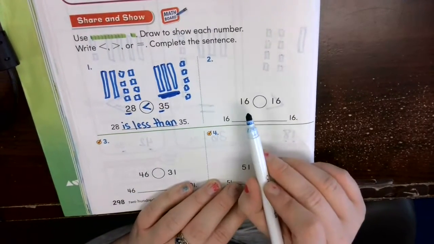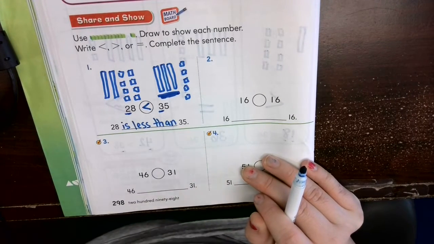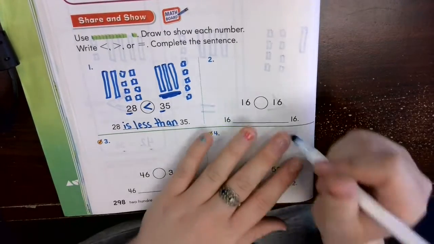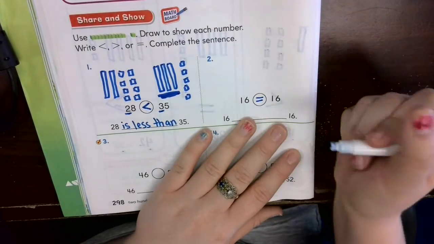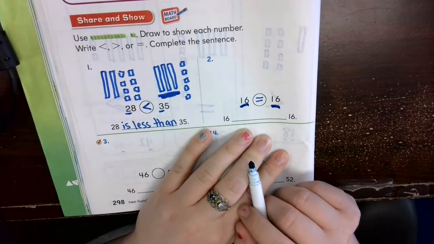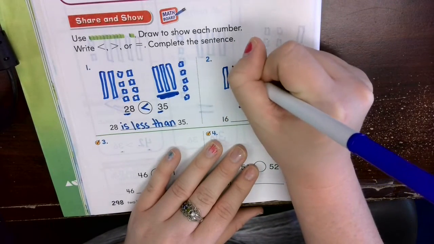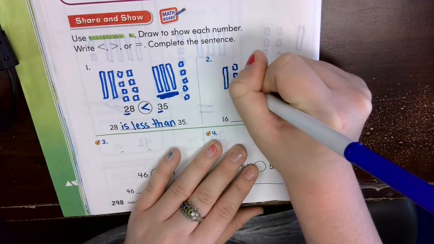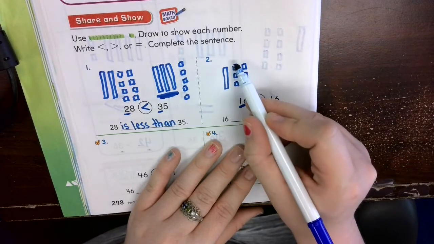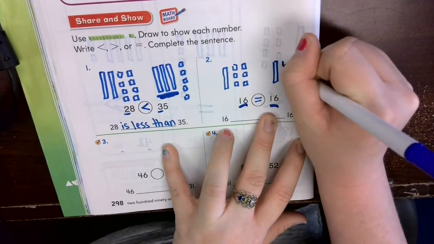So for number 2, we have 16 and 16. So obviously 16 is not greater than 16. It's not less than 16. So it's obviously equal to. Because when we say equal to, it means we're talking about the same numbers. So you can still draw that out so you can see for yourself that they are exactly the same. So we have 10, 11, 12, 13, 14, 15, 16. We have the same over here.